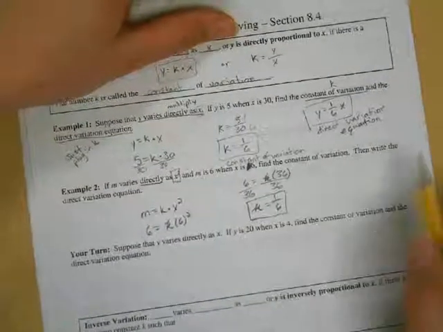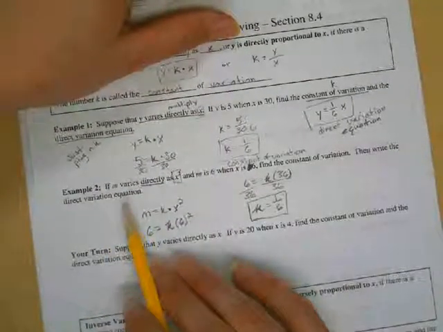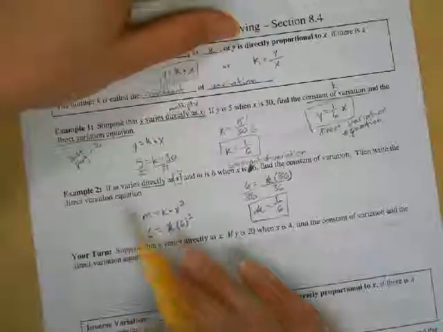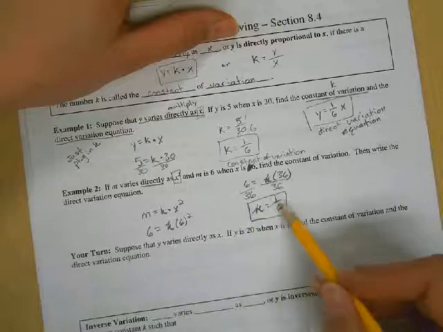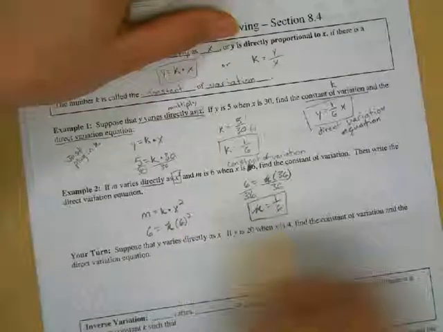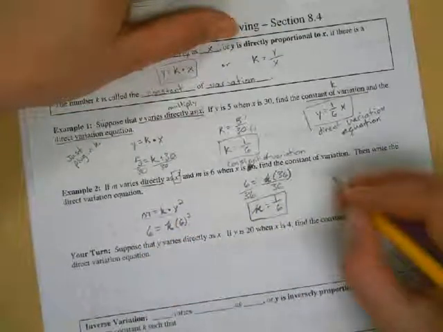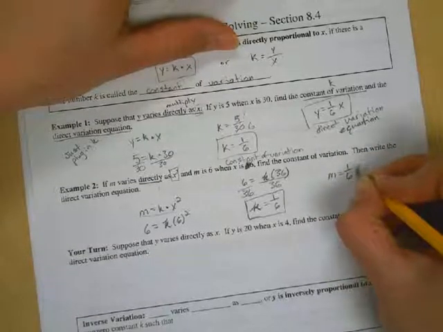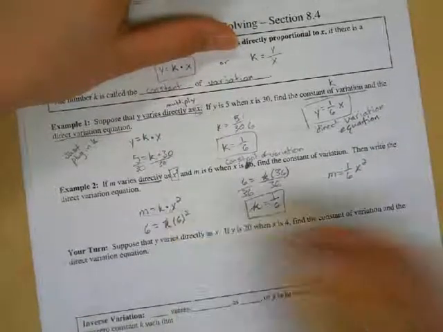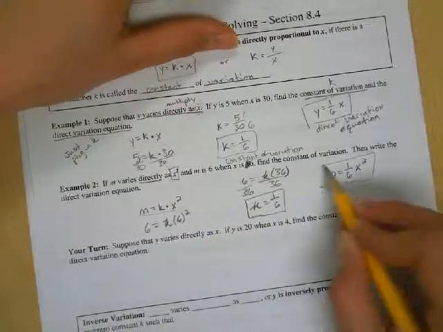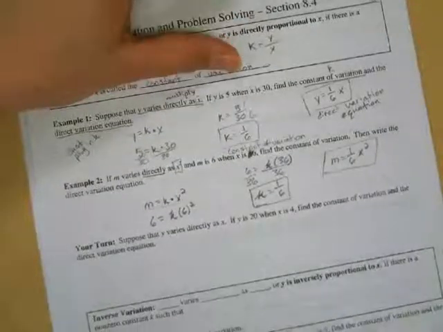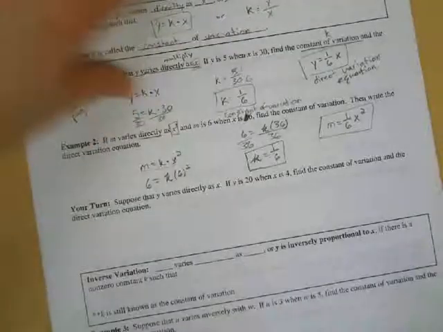Okay, so then write the direct variation equation. If I want to write the direct variation equation, that means I need to take that k value and plug it back into my original. So m equals 1/6 x squared. Okay, this was an x squared, so my new one should be x squared. And that's all there is to that. Hit the pause button, give this one a shot. Shouldn't take you very long. Come back, see if you got the correct answer.